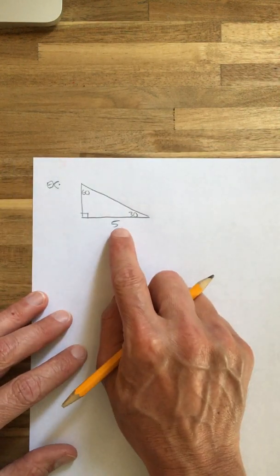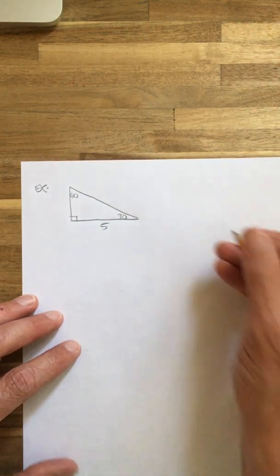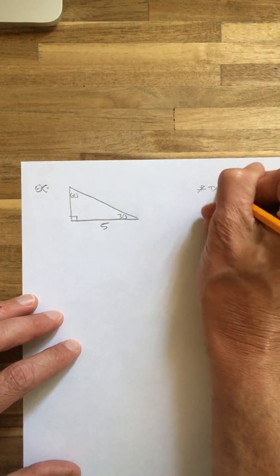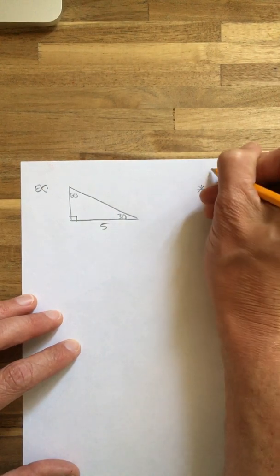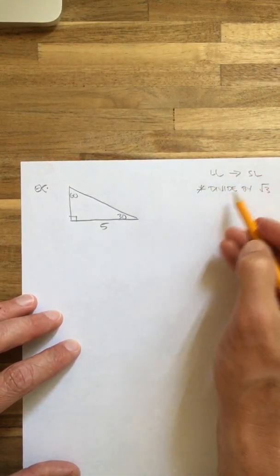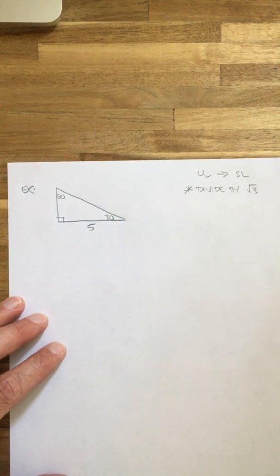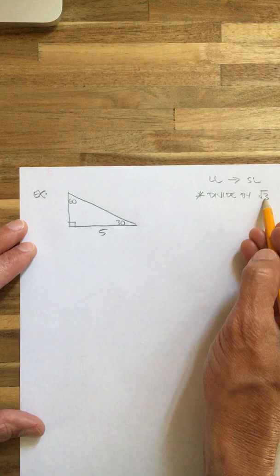But look what I want to do. I want to go from the long leg to the short leg. So what do I have to do? I have to divide. Divide by radical 3, right? To go from long leg to short leg, you have to divide by radical 3. You're doing the opposite. So go from here to here. It says divide by radical 3.